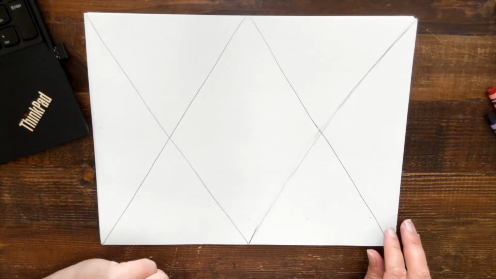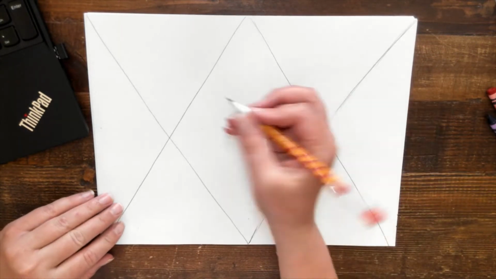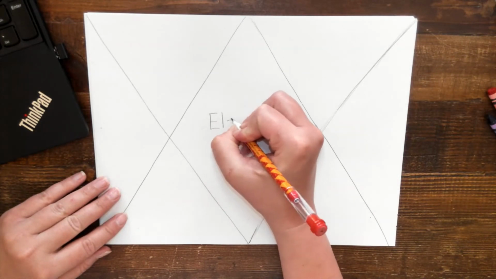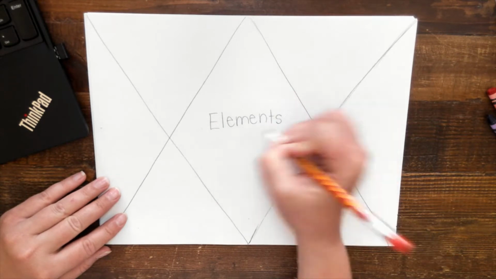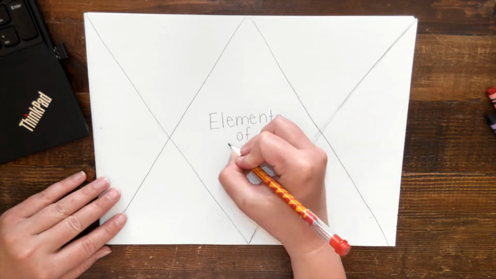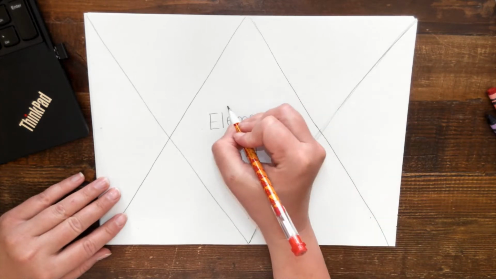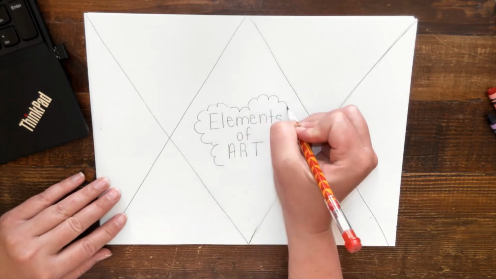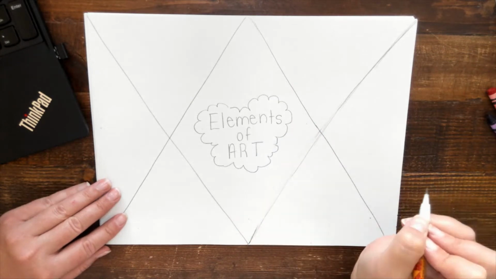Now, we are talking about the elements of art, so to make sure we don't confuse anybody, including ourselves, we're going to write elements of art in the middle of our diamond shape. So elements of art. And you know what? We're going to put that in a little cloud shape. Or if you want to put it in a heart shape, any kind of shape. I'm just going to kind of surround those words to give it some emphasis.